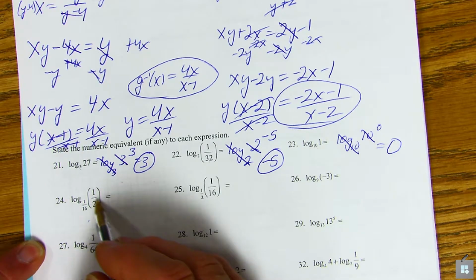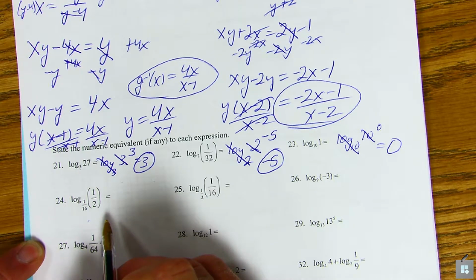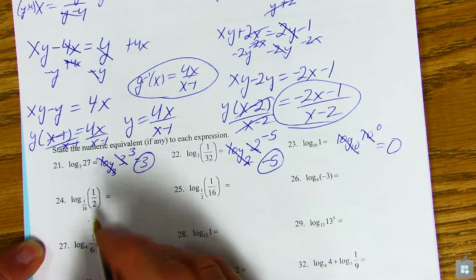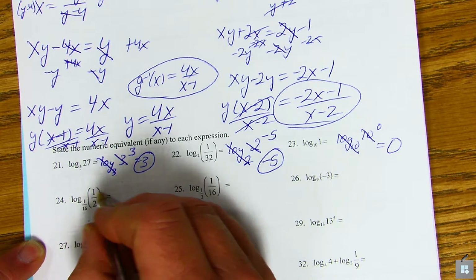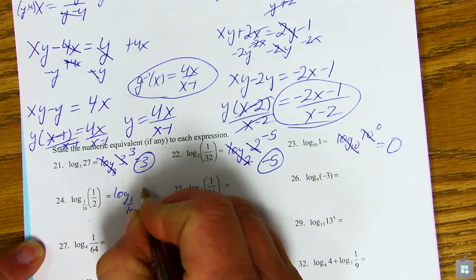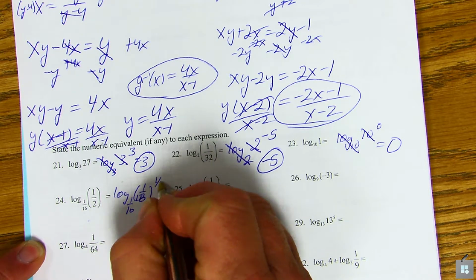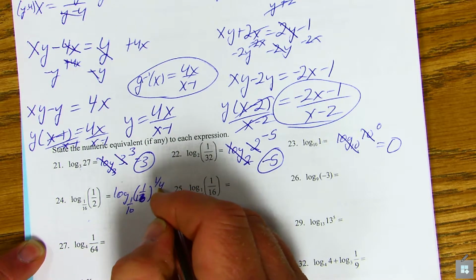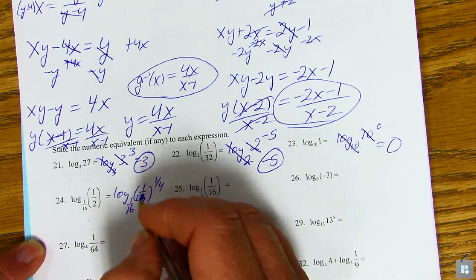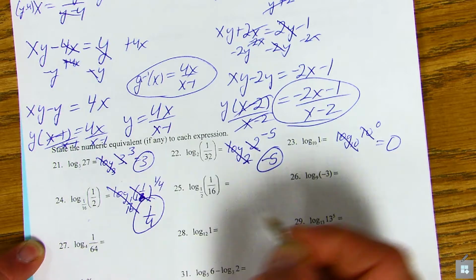Here I want to rewrite 1/2 with the base of 1 over 16. Well, let's think about that for just a second. The 4th root of 16 is 2. So if I rewrite 1/2 as 1 over 16 to the 1/4 power. Remember, the power's on high, the root's on the bottom. So this is the 4th root of 16, which is 2. So the 4th root of 1/16 is 1/2. I get just 1/4. Done.